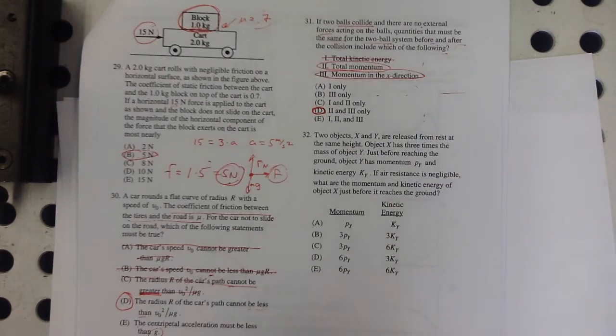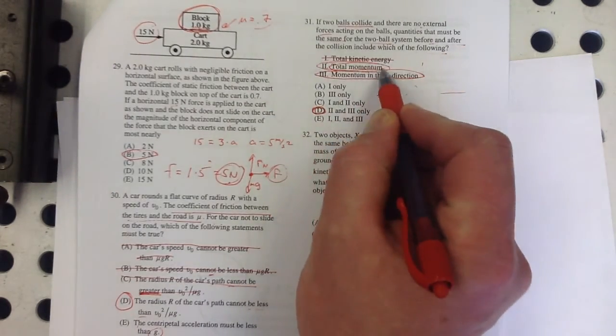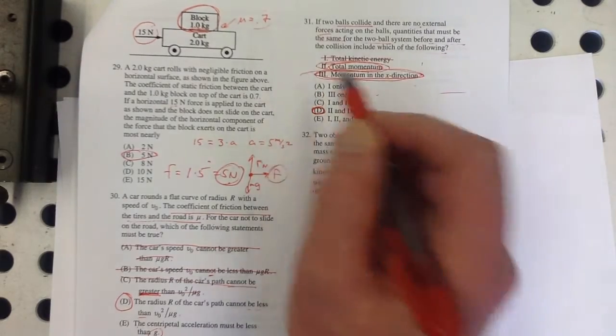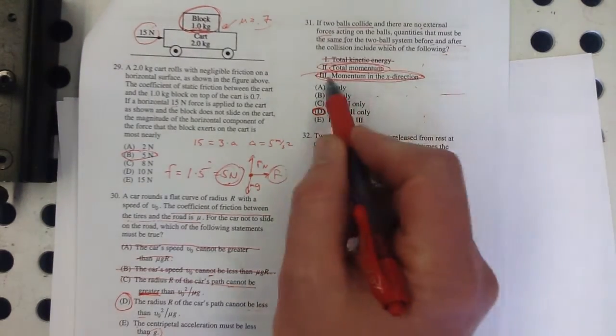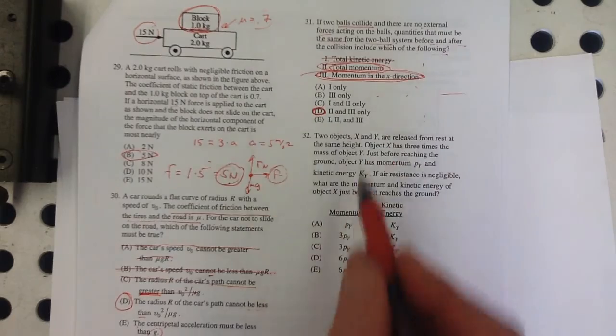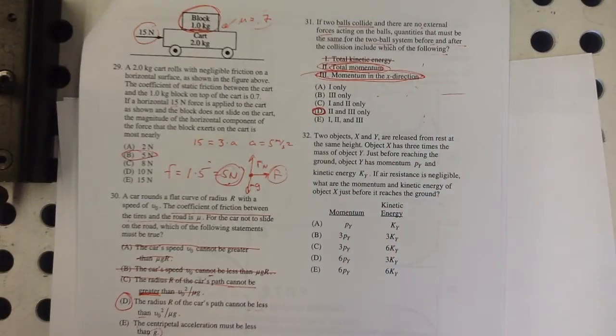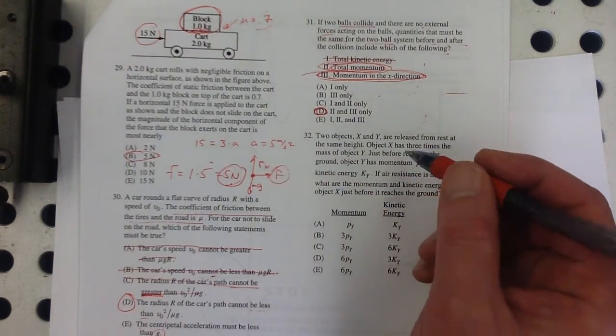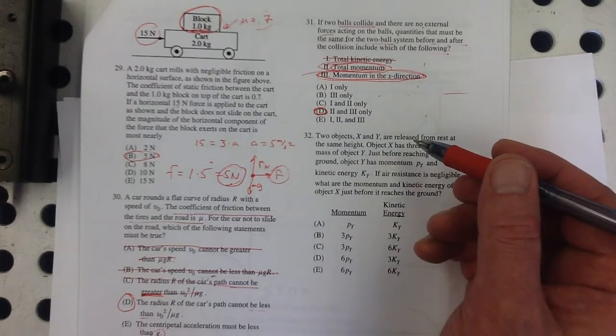Is true. You can't have total momentum conserved without momentum in the x direction, right? It's independent. You could just look at the x direction, just look at the y direction, and work like that. So the answer is D.